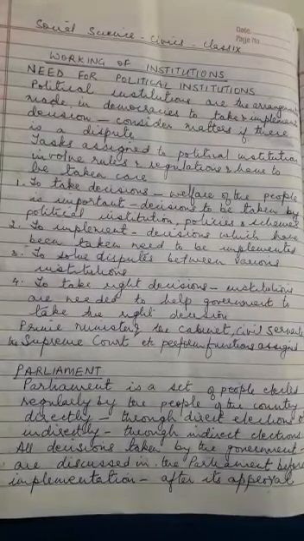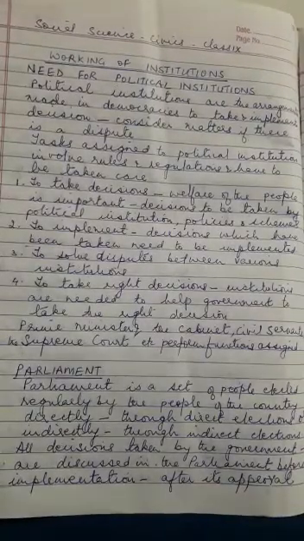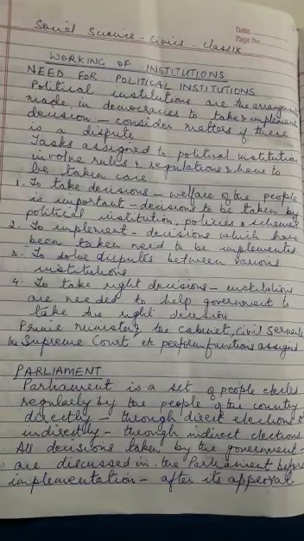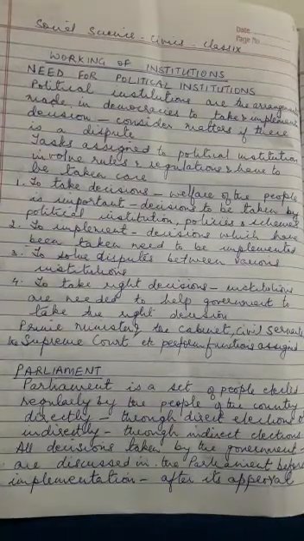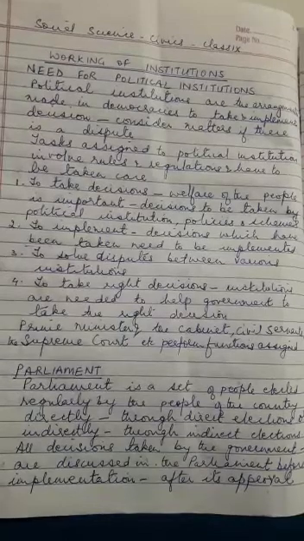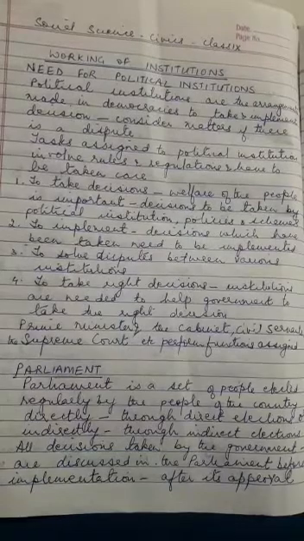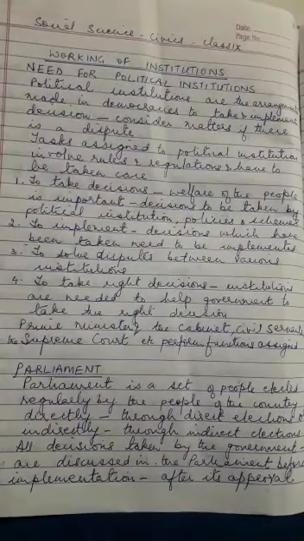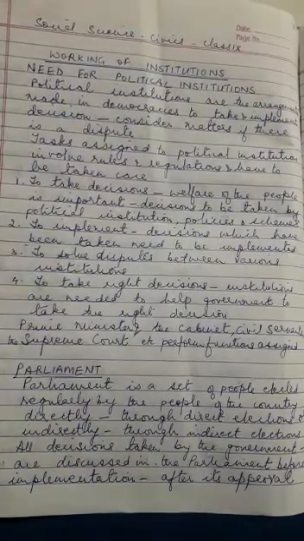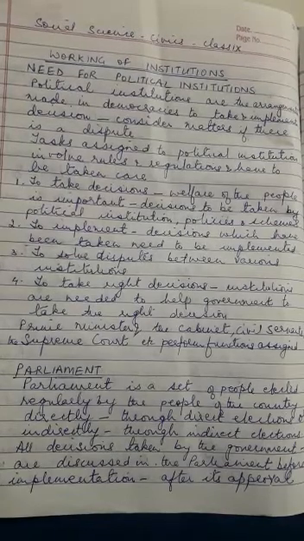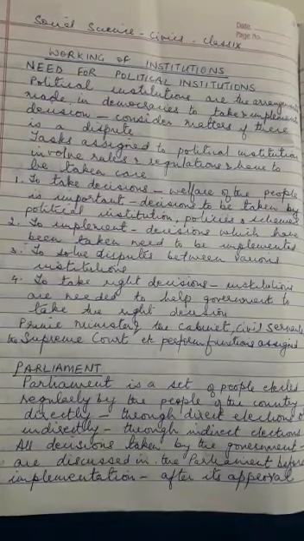Now, we have political institutions, which are the arrangements made in democracies to take and implement decisions, and they consider matters if there is a dispute also. The institutions that we are talking about are the legislature, executive, and judiciary. Legislature, the main task assigned to it is lawmaking and amendment. Then executive, the decisions which they take are implemented. And judiciary, of course, provides justice.